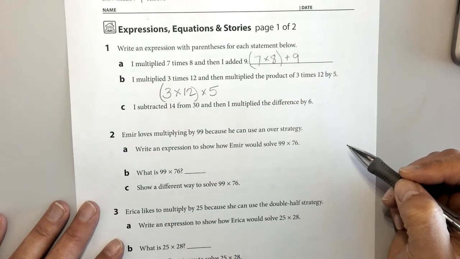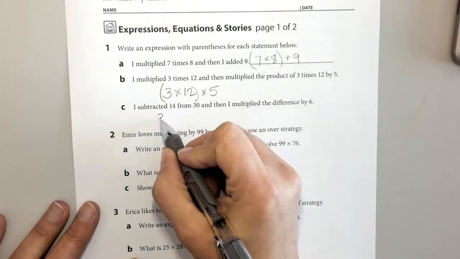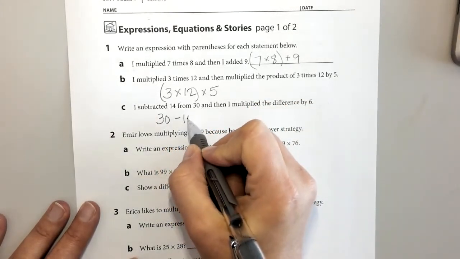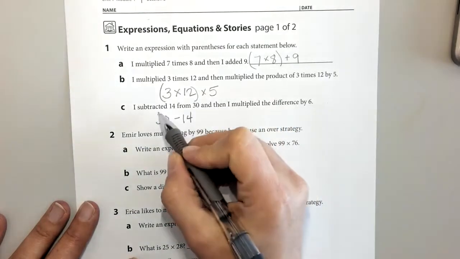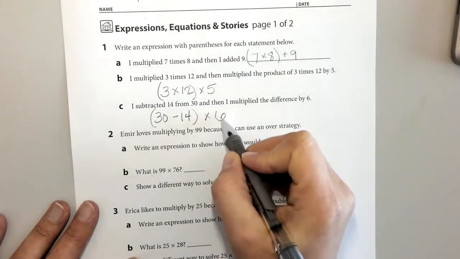I subtracted 14 from 30, and then I multiplied the difference by 6. Okay, I subtracted 14 from 30, so we need to have the 30 first, and then I multiplied the difference by 6.